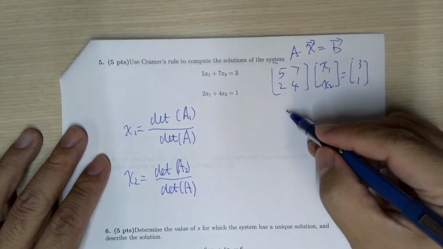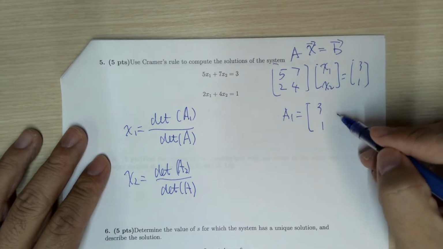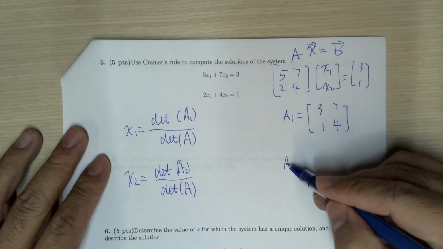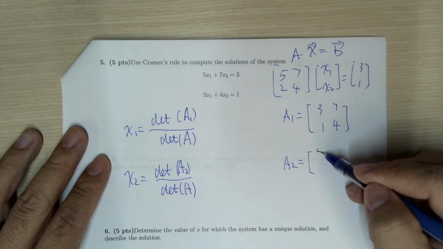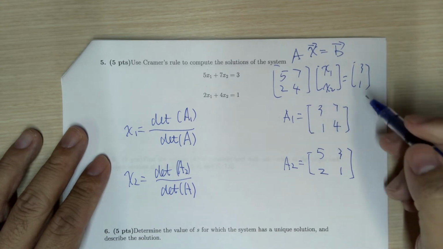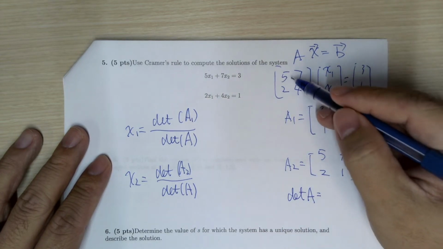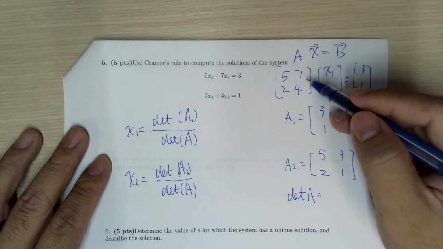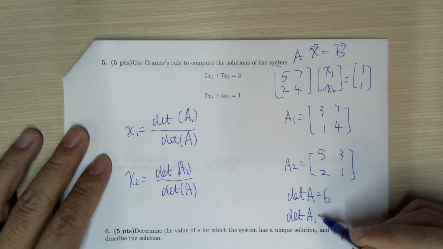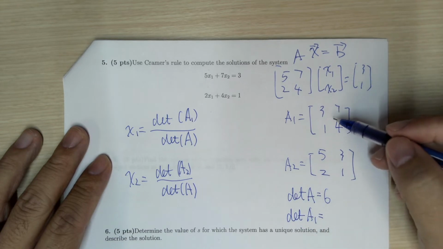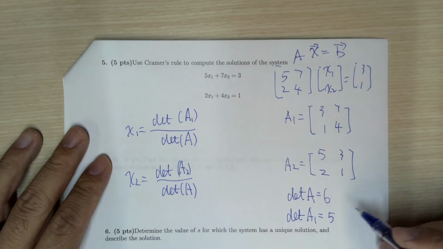A is given here. A1 uses b to replace the first column, so it's 3, 1, 7, 4. A2 uses column b to replace the second column, so it's 5, 2, 3, 1. The determinant of A is 20 minus 14, so it's 6. The determinant of A1 is 12 minus 7, so it's 5.